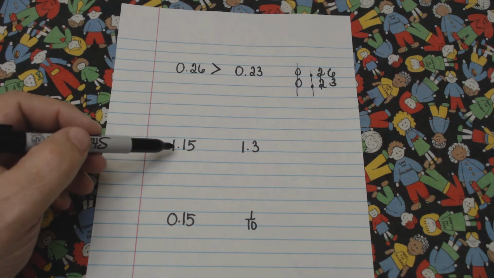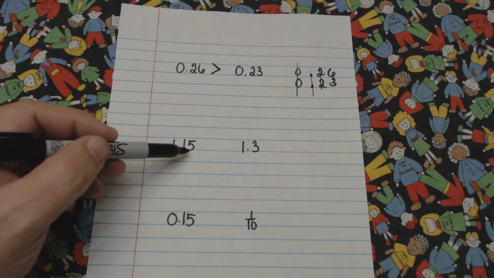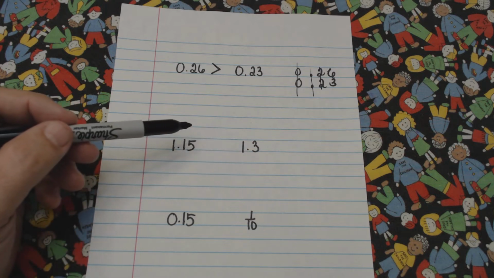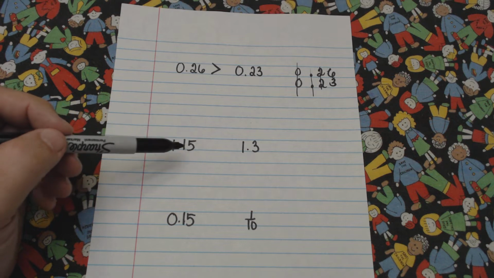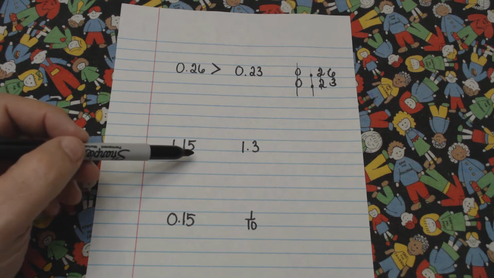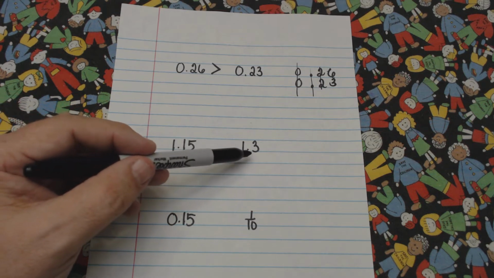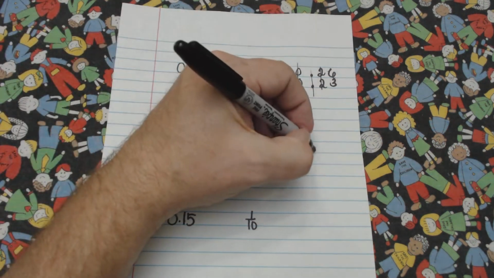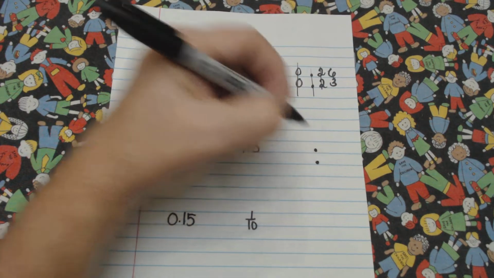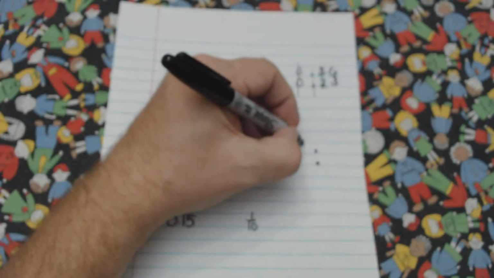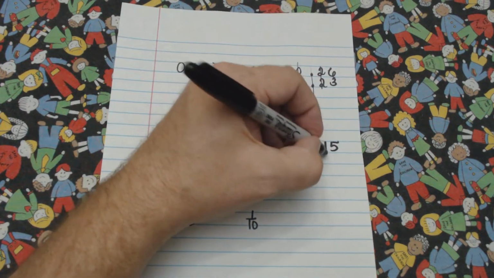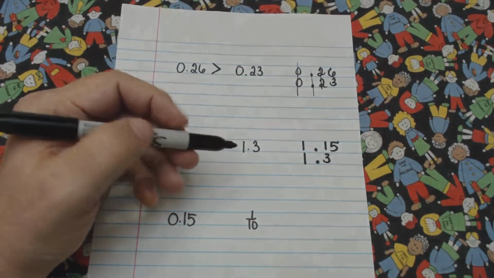Let's take a look at the second one. 1 and 15 hundredths and 1 and 3 tenths. Now, a lot of boys and girls take a look at this problem. They say, well, 1 and 15 is going to be larger than 1 and 3. Let's see if that's true. We line up our decimal points. We write our decimals around that. Make sure everything is lined up. And let's have a look.